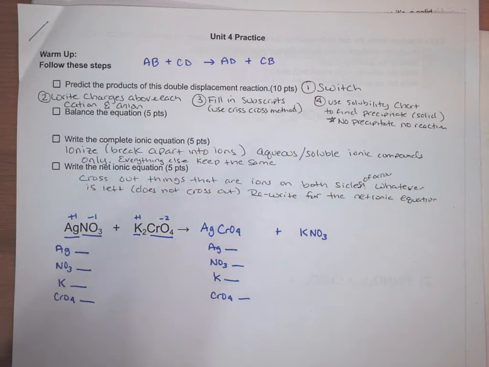Hi, welcome to the double displacement reaction videos. We're going to start by looking at two examples for precipitate reactions. In this video, we are going to learn how to predict products, balance the equation. We're going to go over that and also how to write a complete ionic and net ionic equation.